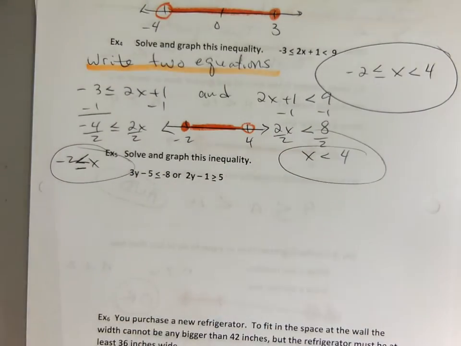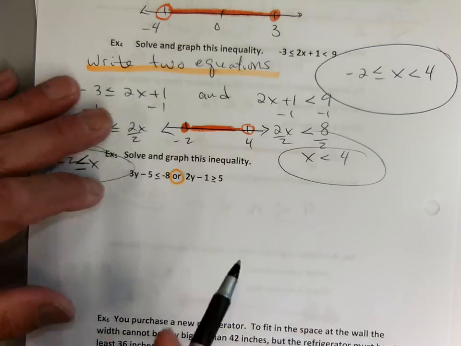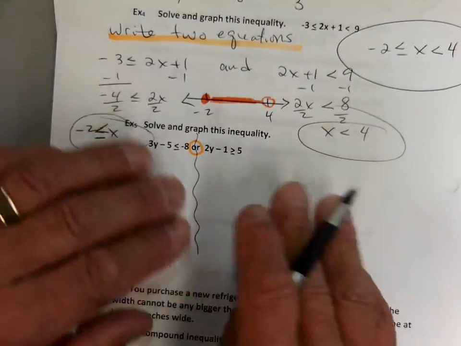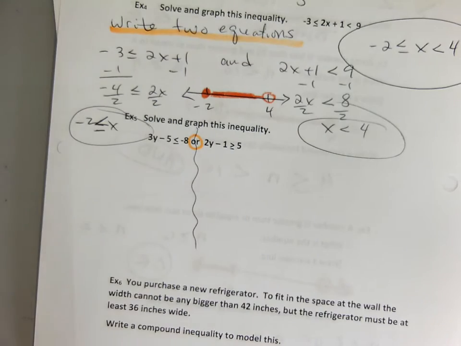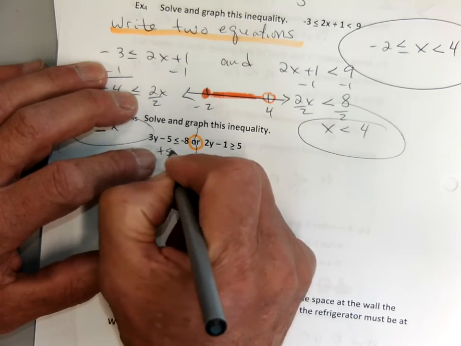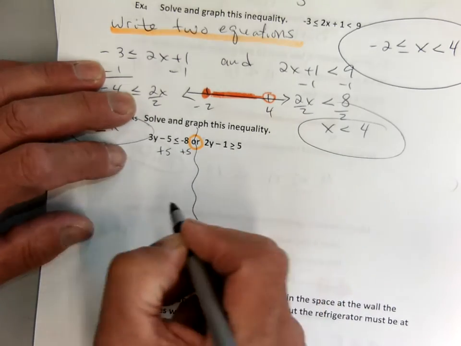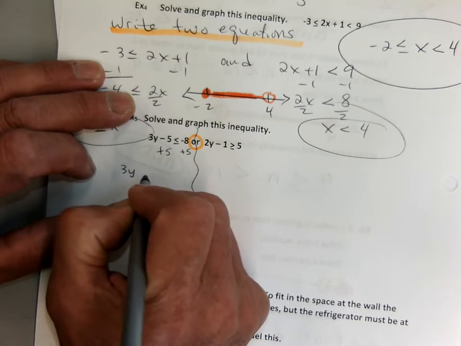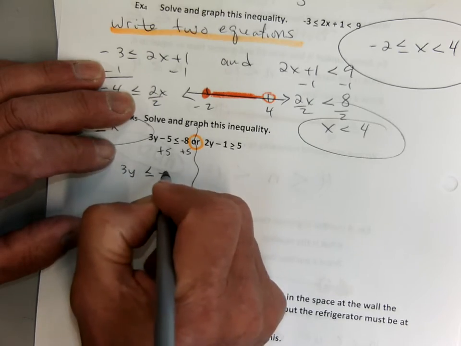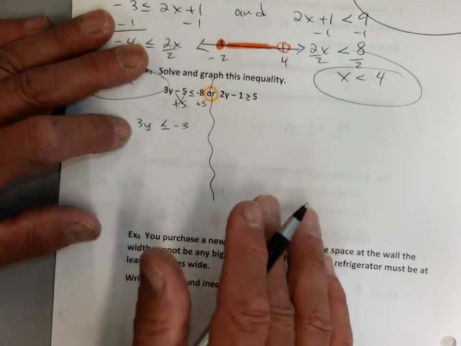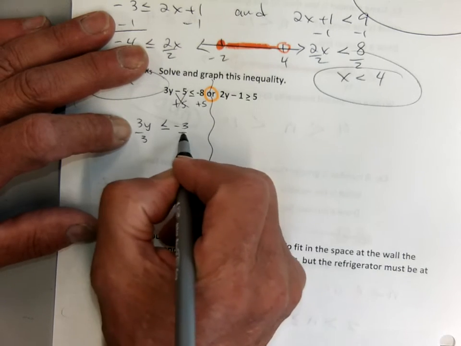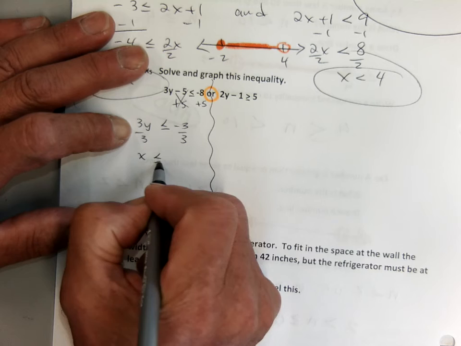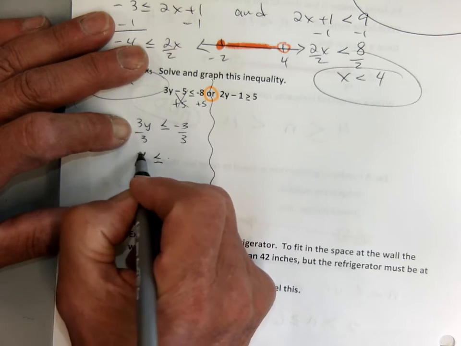So example 5, okay? What I have is, I see this or, but I see two different parts, okay? So let's solve two equations, okay? I'm just going to put a line down here in the middle of that so I can separate my two equations. And I'm going to go first, plus 5, plus 5. I'll have 3y is less than or equal to negative 3. I'll divide by 3, and I'll have y is less than or equal to negative 1.